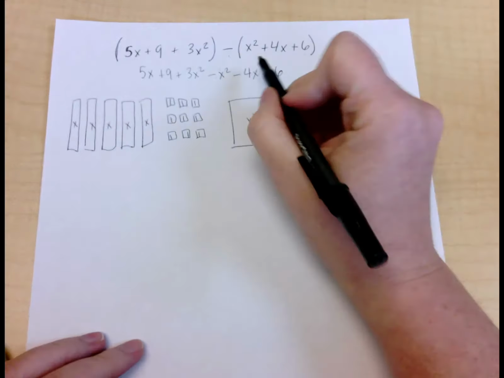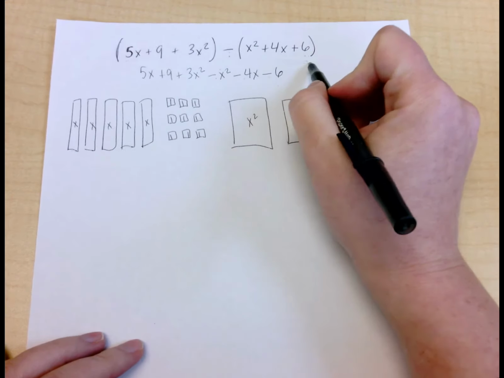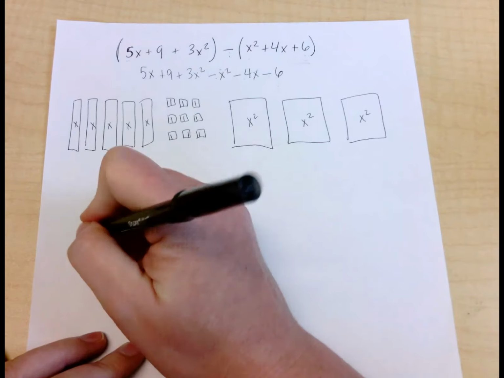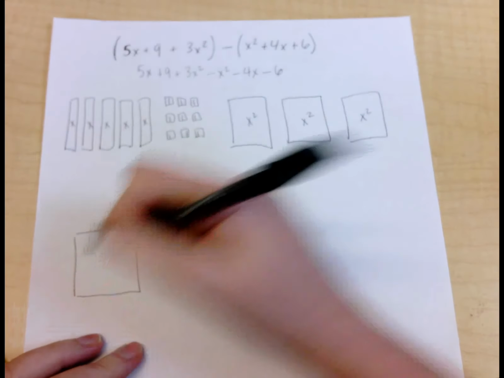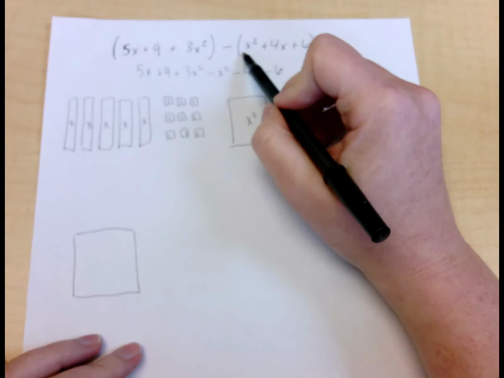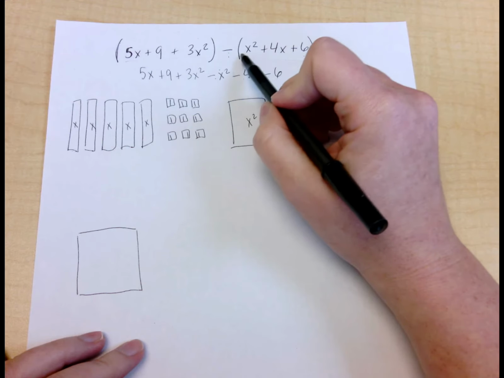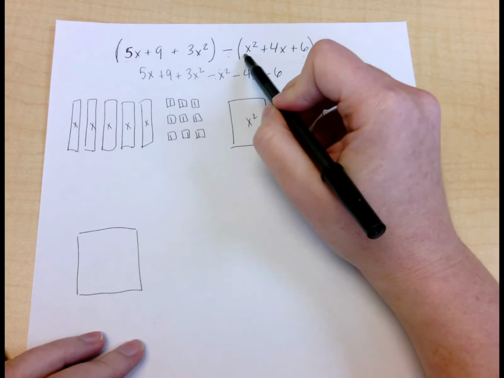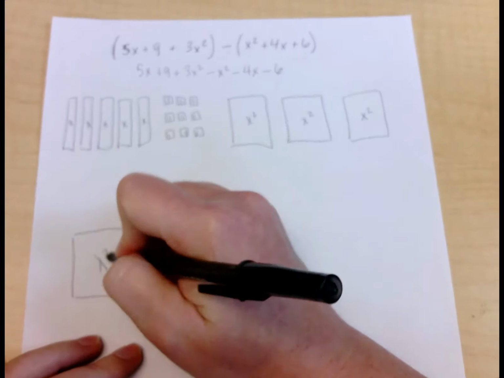Now, the second expression, all right, is represented with an x squared. So I'm going to draw 1 x squared. Remember that anytime there is not a coefficient here, anytime there is not a number in front of that variable, we assume that the number is 1. So there is 1 x squared.